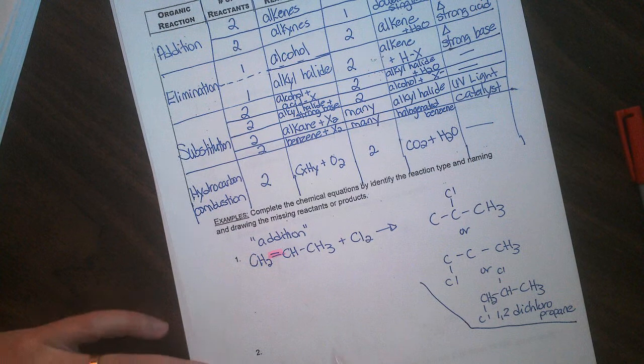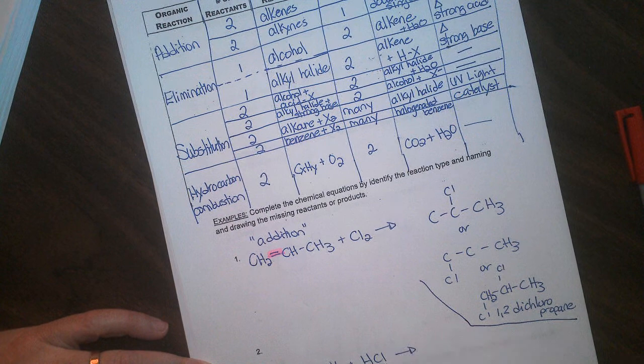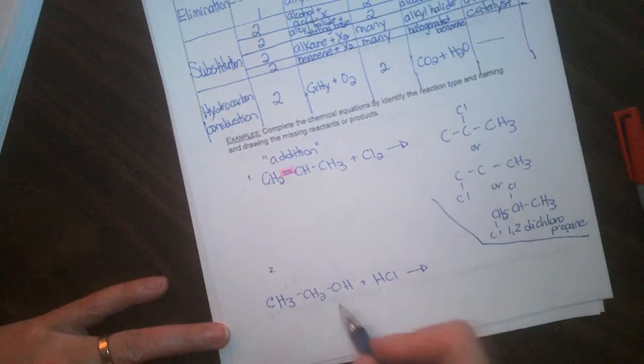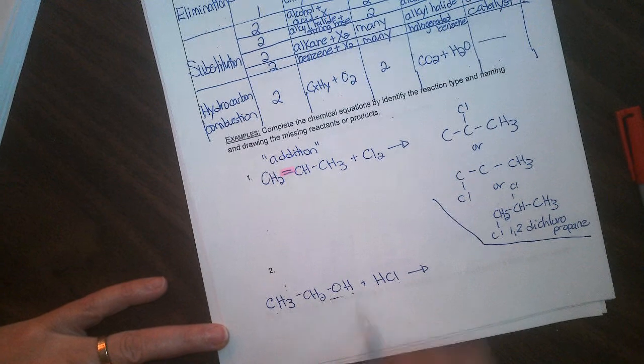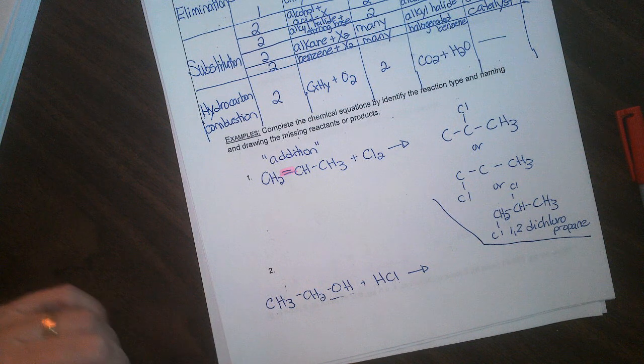Hey, let's look at this one. What do I see here as my functional group? Alcohol. So when I go through my list, what kind of reaction can this be?